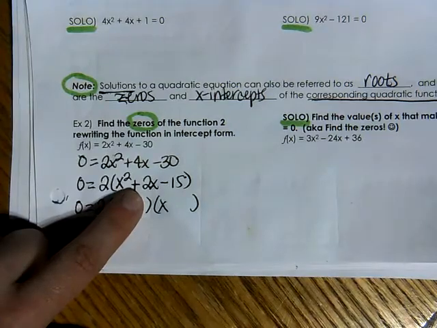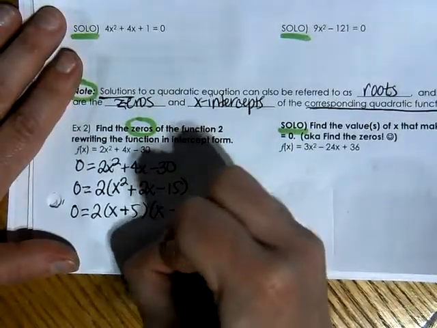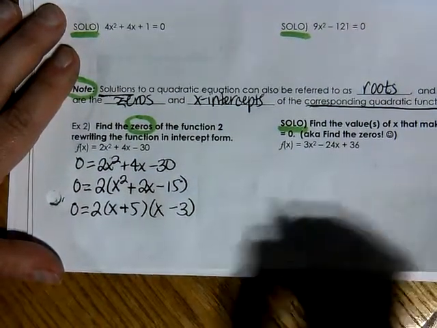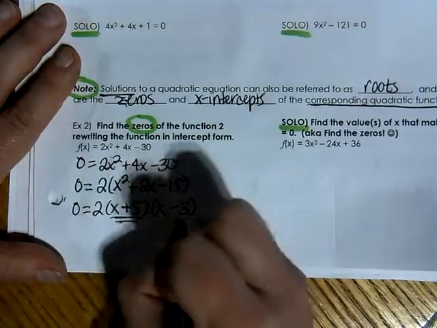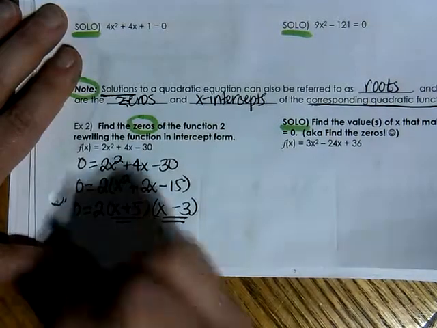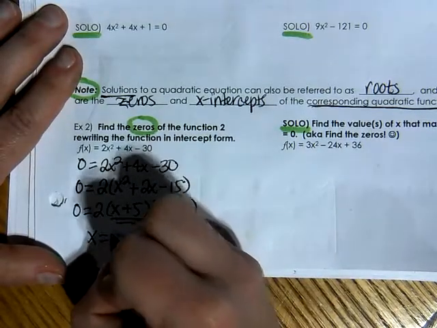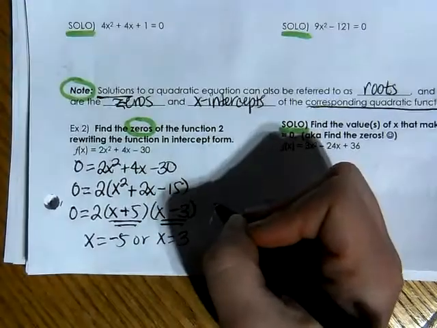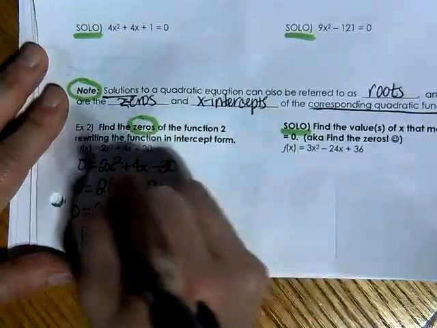And whenever I think of 15, I think of 3 and 5. And so if I had a positive 5 and a negative 3, they would together add to equal positive 2. So I'm going to set each piece that contains a variable equal to 0. And when I do that, I end up with the solutions of x equals negative 5 or x equals 3. And those 2 numbers are my zeros to the function.